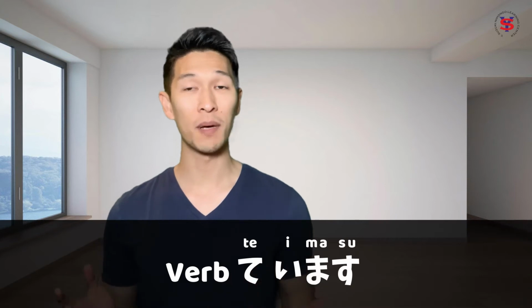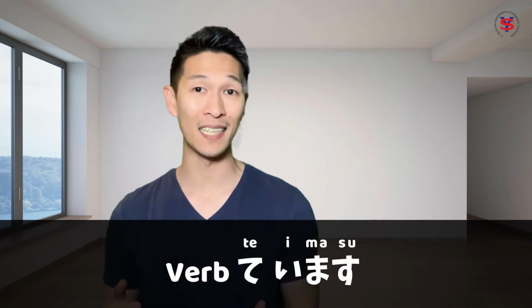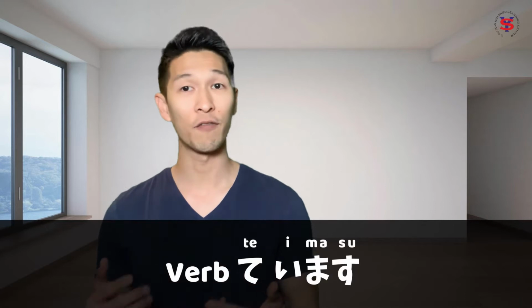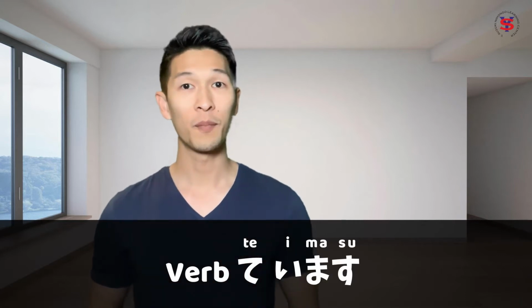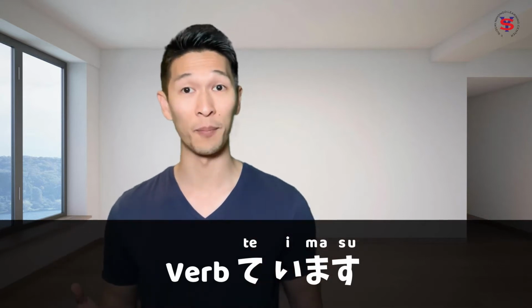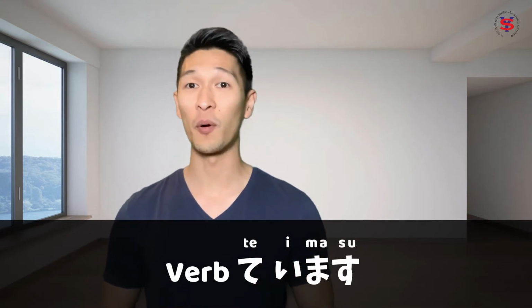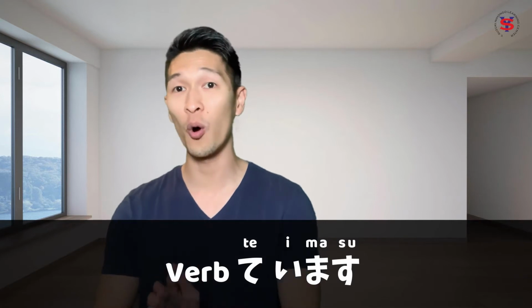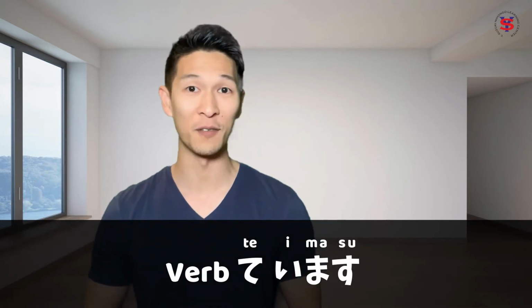In our previous lessons, we learned 3 common uses of the verb teimasu form. One way is to describe the present actions, like something that you're doing right now. Another way is you can also use verb teimasu to describe a state or something that you have been doing. The third way is when you want to describe a habitual action over time. Check out the links in the upper right side of this screen or below for a refresher on these.